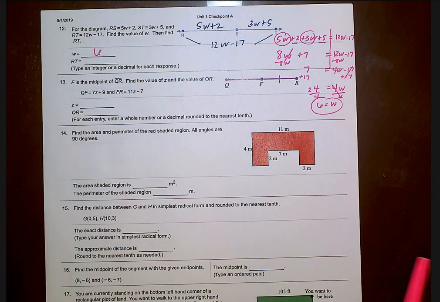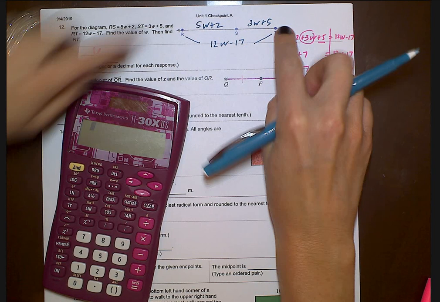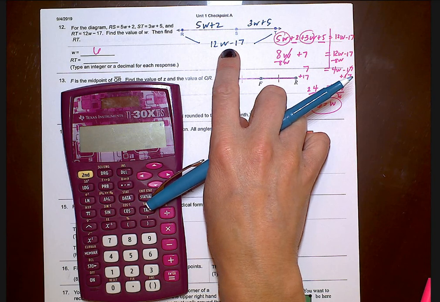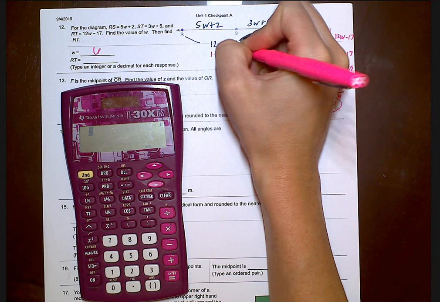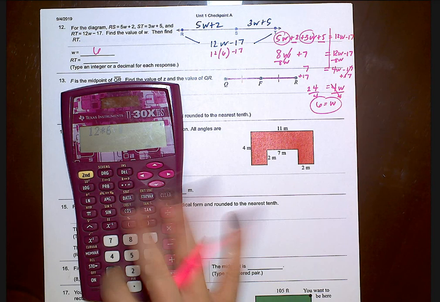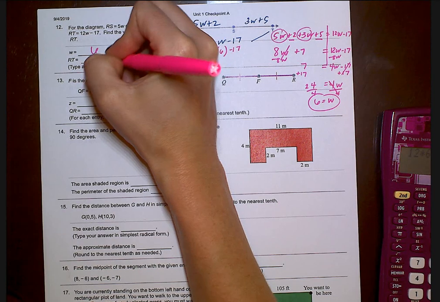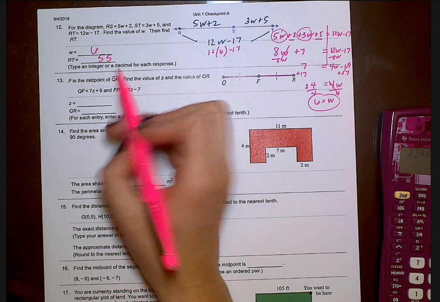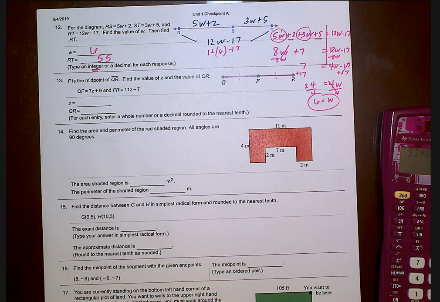Okay, now to find RT, well, let's see here, get my calculator out. RT is the whole thing, which they told me was 12W minus 17. So now that I know that W is 6, all I have to do is plug in 6 right there, put it in my calculator, and 55 would be RT. Okay, so integer just means whole number. That worked out. I didn't have to worry about a decimal, but a decimal would have been okay if that's what yours equals.